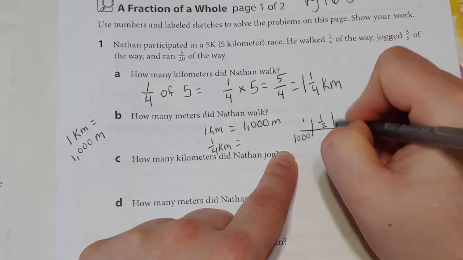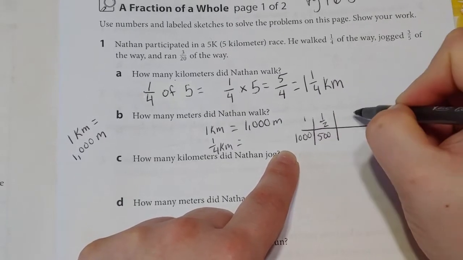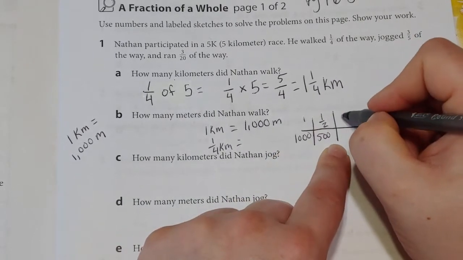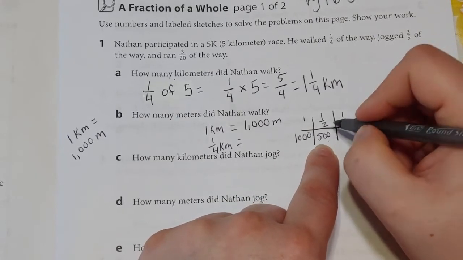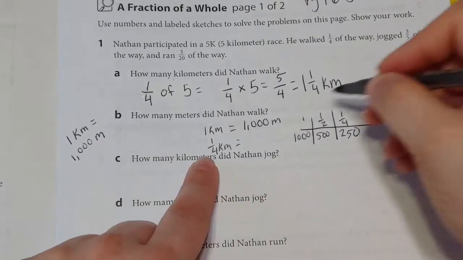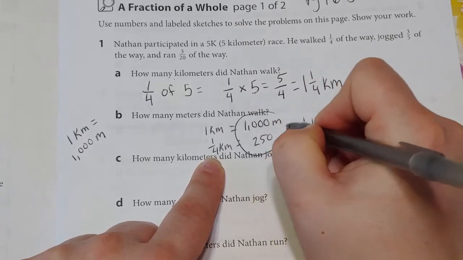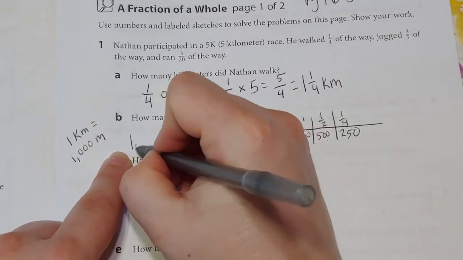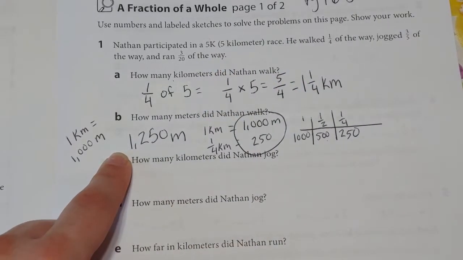What's half? Half of that would be 500. If we halved that again, we'd land us in the fourth. So what's half of 500? 250. So 250. So then we would add these two together and come up with 1,250 meters.